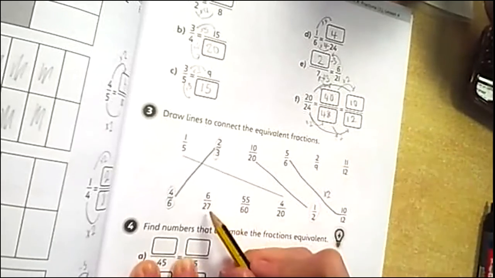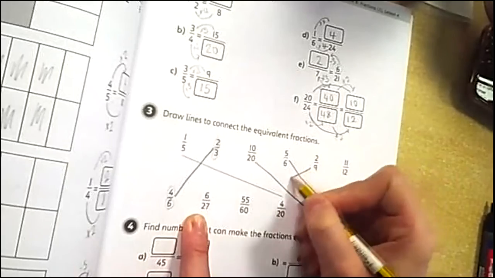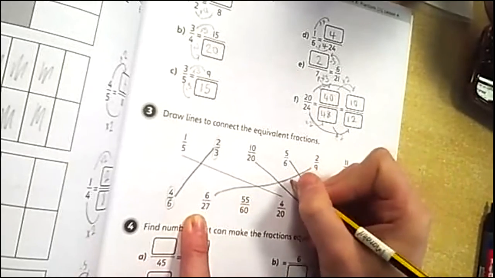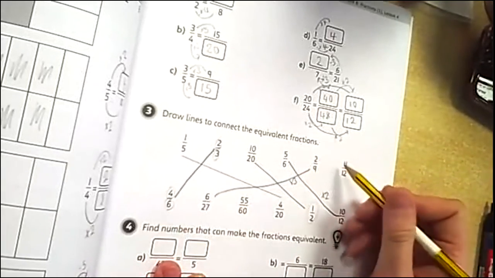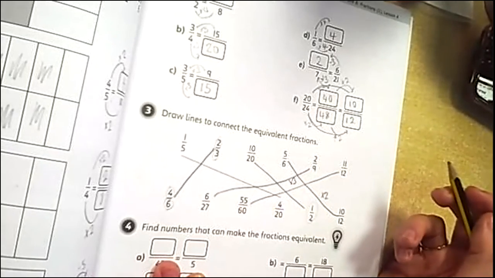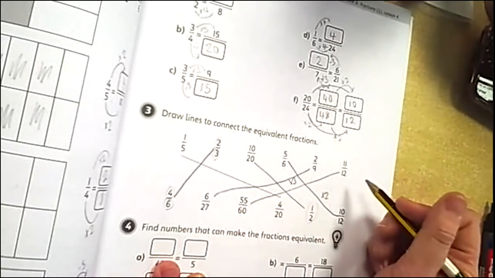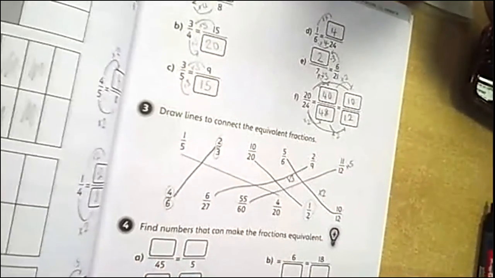Well, I can see that 27 is 9 times 3, and 2 times 3 is also 6. So that works. I times those by 3, which must leave me with 11/12 is the same as 55/60. Okay, and for that one, I've done times by 5 to get those. That was a challenging one, but if you take your time, you can do it.